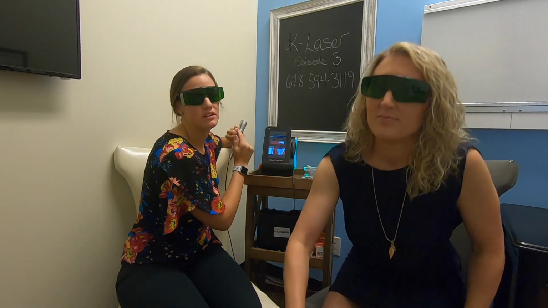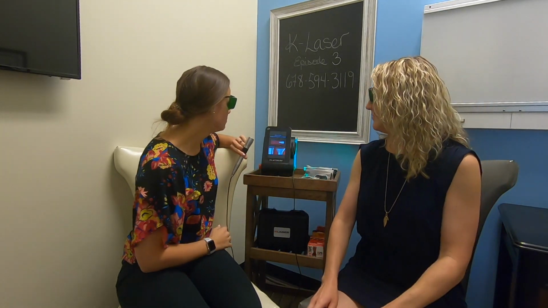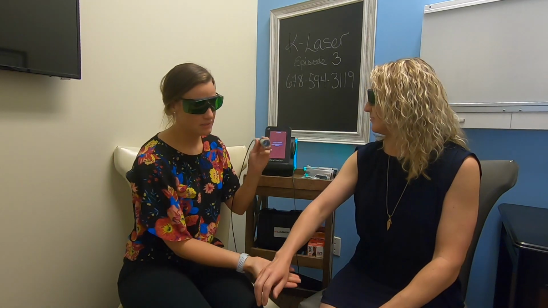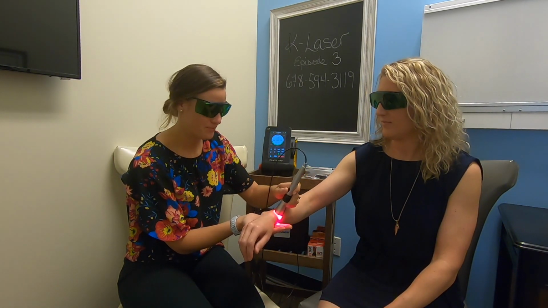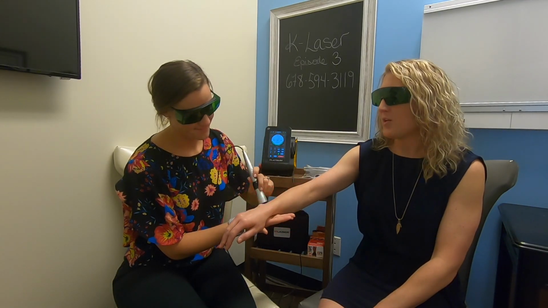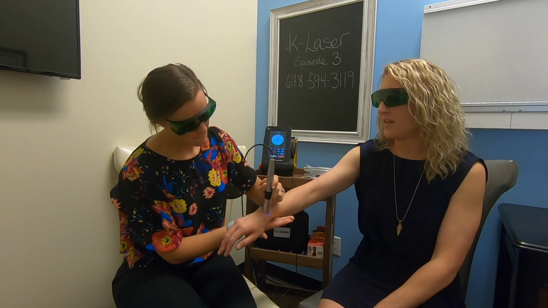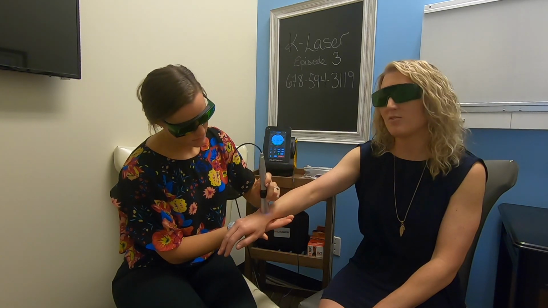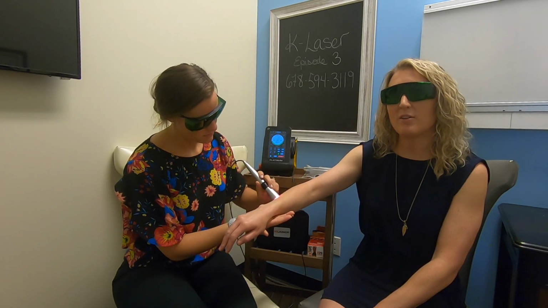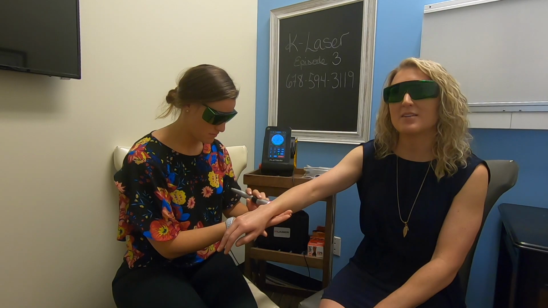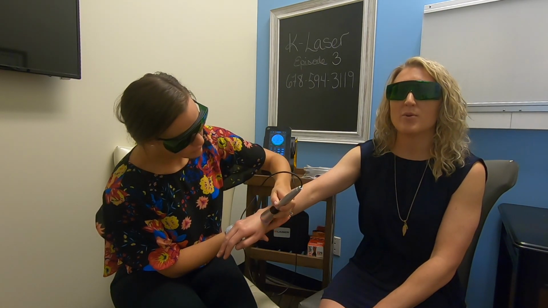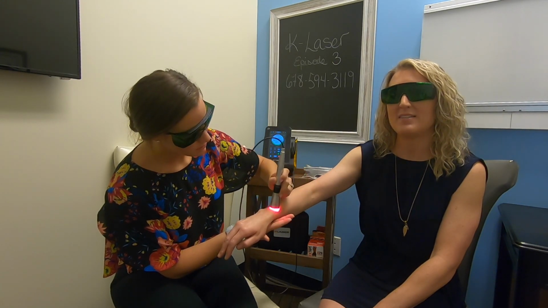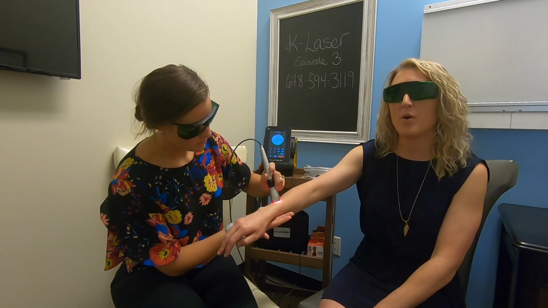We choose our laser head, which we've already determined, and we simply just place it on there, and it starts going. All right. With this laser, you actually have to keep it moving continuously, otherwise it can burn you because of how strong it is. With a lower level laser, you can keep it in place because it only really goes through the skin. This goes through skin, fat, muscle, tendon, bone, so it has much more potency.